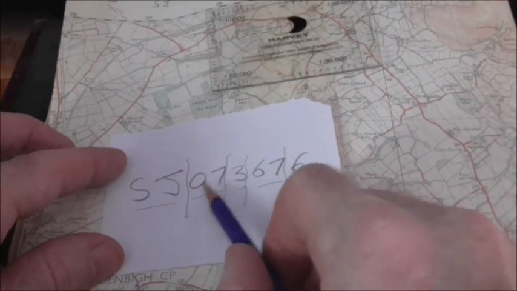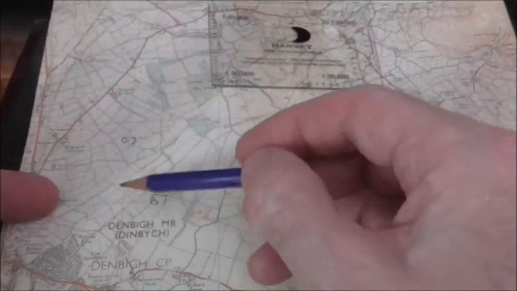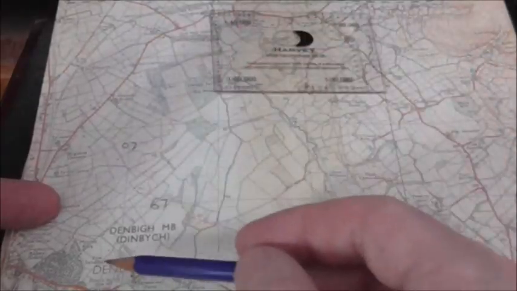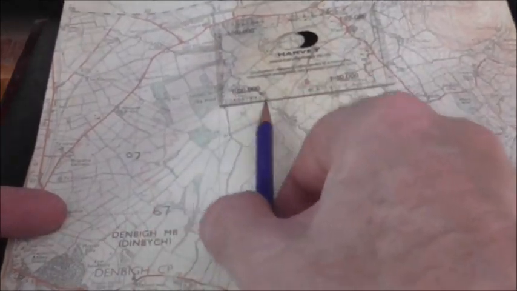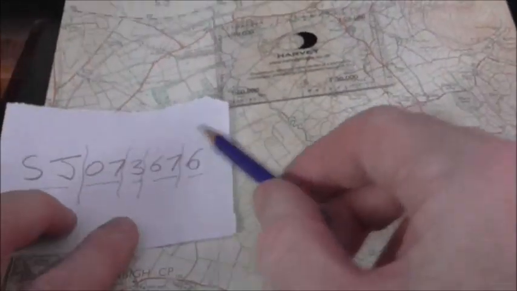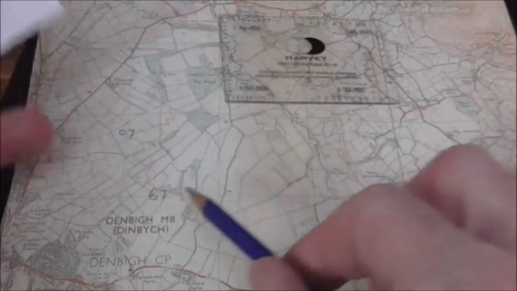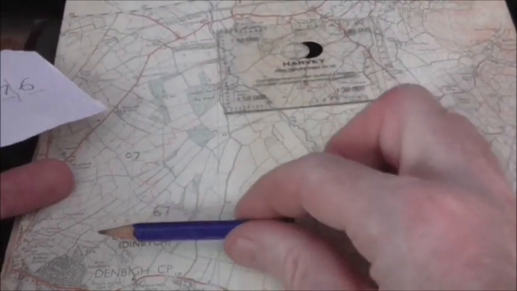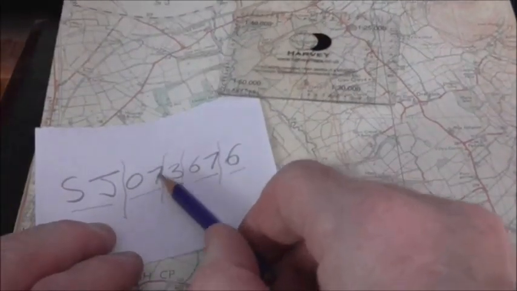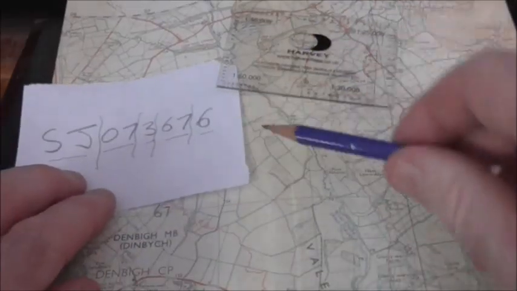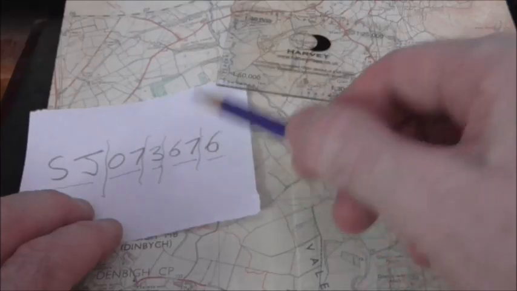And the first 2 numbers, that is what's called an easting. Now then, the lines running up and down your map are your eastings, because they run west to east across the map. And the 4th and 5th numbers are your northings. Your northings are the horizontal lines running up north, up the map. And eastings are always given before northings in a grid reference. An easy way to remember is E comes before N in the alphabet.